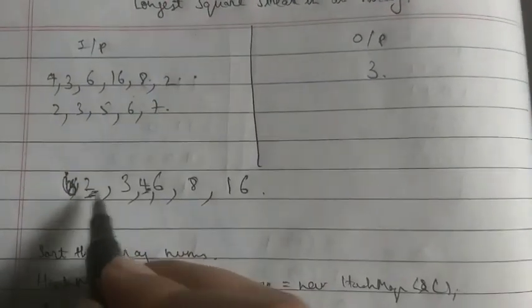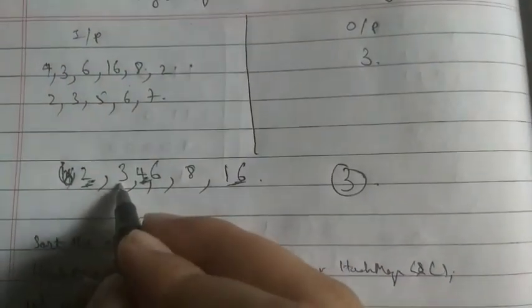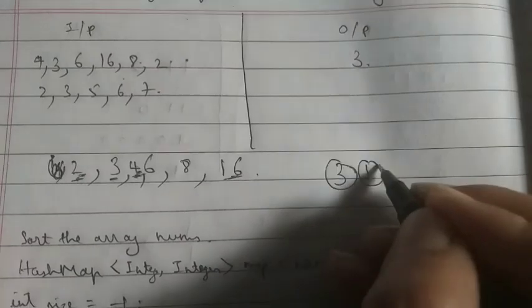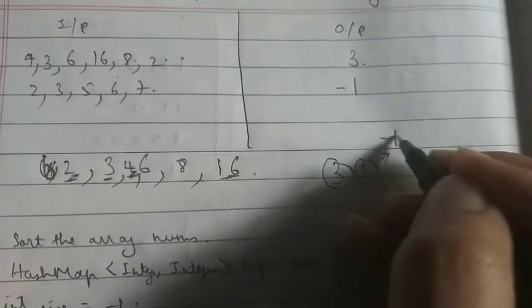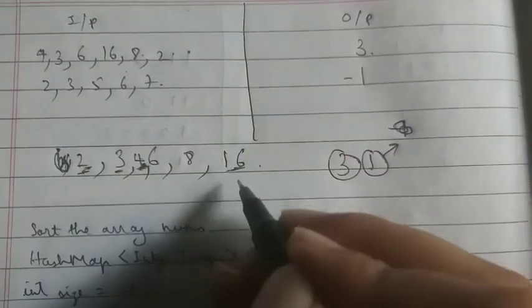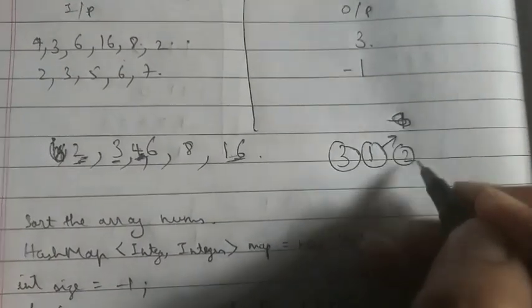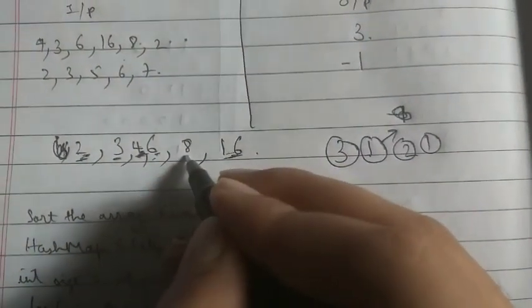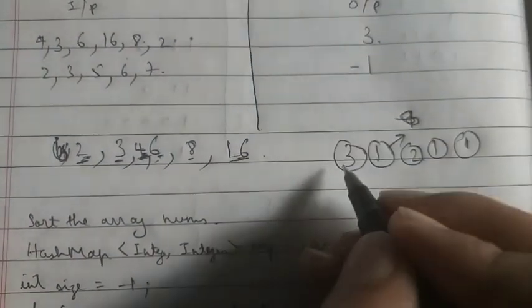Okay, so for 2, square is 4, 4 square is 16. So there is a subsequence of length 3. For 3, square is 9, nothing is there. So for this 3 there is length 1. For length 1 we are not considering. Okay, for length 1 we are just giving -1. And then 4, 4 squared is 16, so this becomes 2. 6 squared is 36, nothing is there. 8 squared is 64, nothing is there. So 1, so the largest is 3. So this is what the answer is.